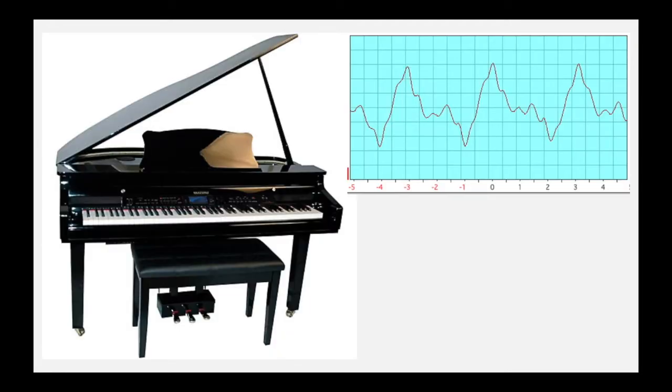Imagine that you sit down at your piano and you play a middle C. You think that a middle C produced by a piano, if we were to graph the wave, would be a nice smooth up and down pressure wave. But in reality, it looks like this. What the heck is going on? Why is it all jaggedy?